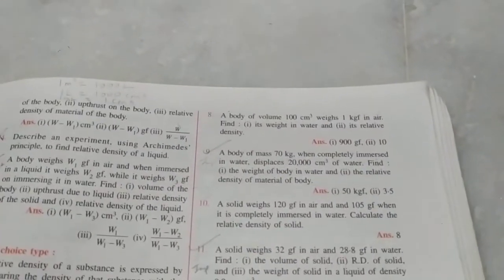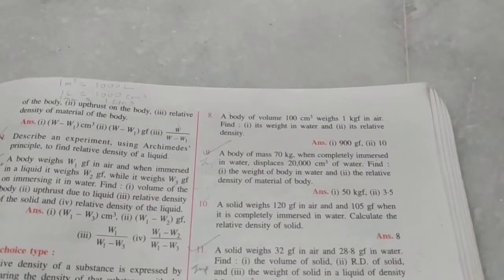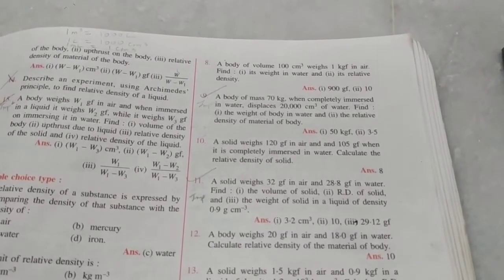Now the 11th sum. So in the 11th sum, a solid weighs 32 gf in air and 28.8 gf in water. Obviously it will weigh less in water because there is an upthrust acting in water. So the new weight in water is 28.8 gf. That is also called the apparent weight in water, or the net force in water.